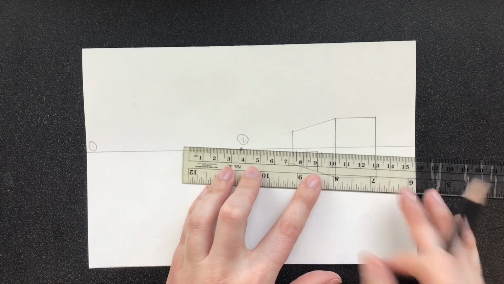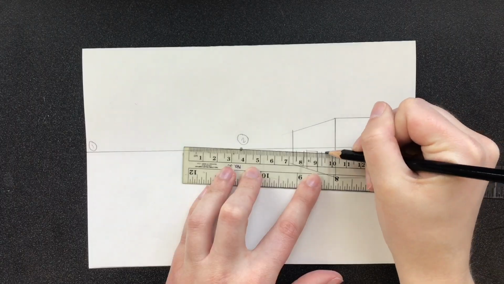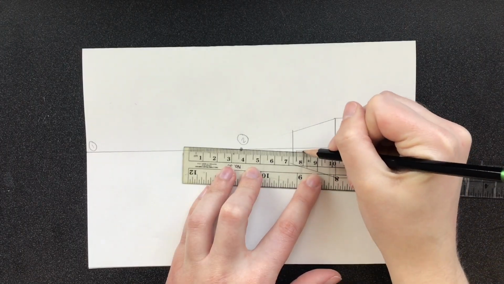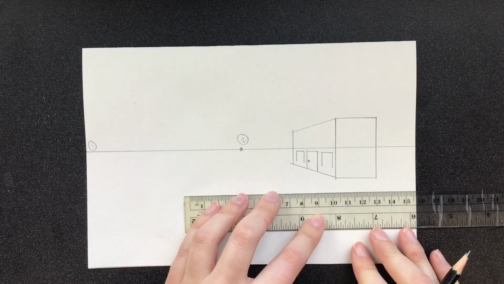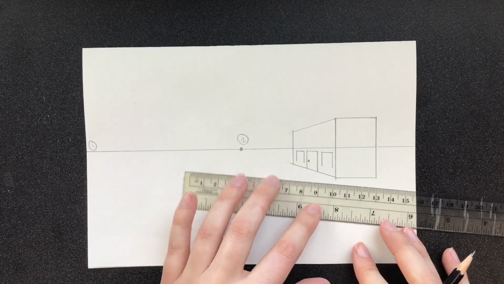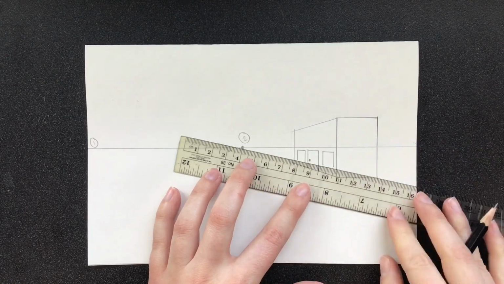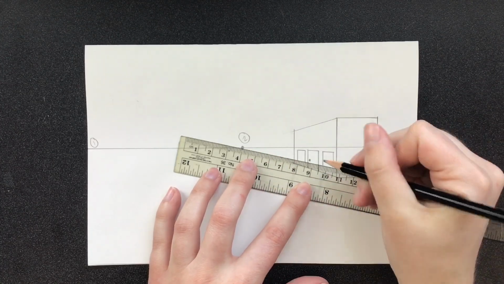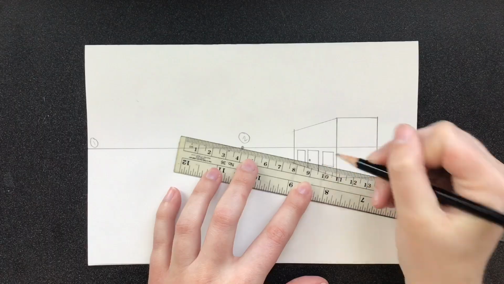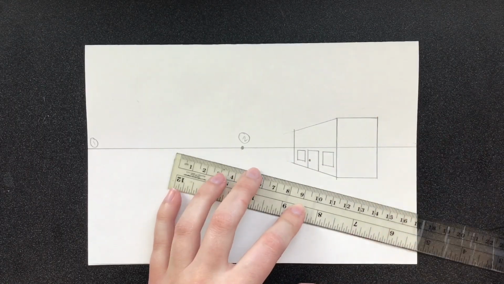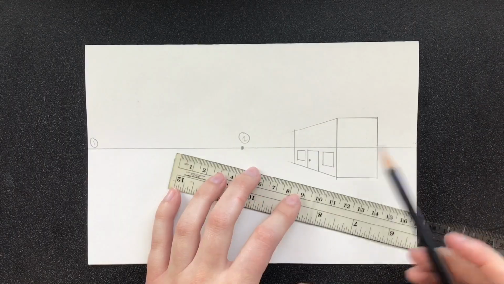So I'm lining that up, and I'm just going to draw a line to connect the top of the first window and the second one so that they're the same height. I'm going to do the same thing to the bottom, lining it up with the vanishing point and the right side of the right window, and then drawing that line for the bottom of both windows. So now I have two windows that are the same size.